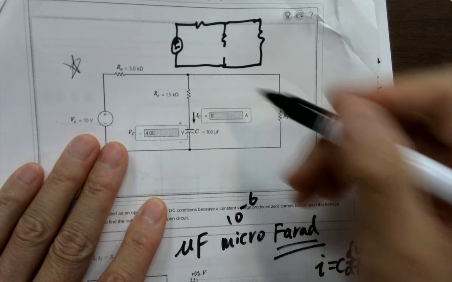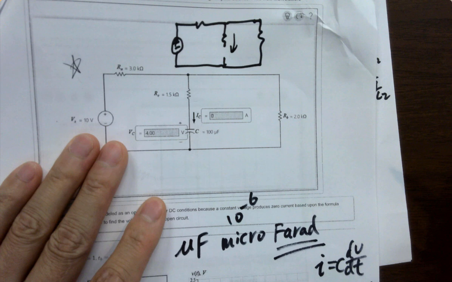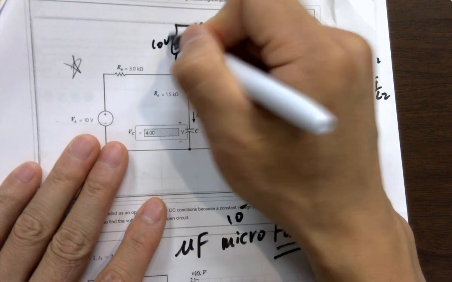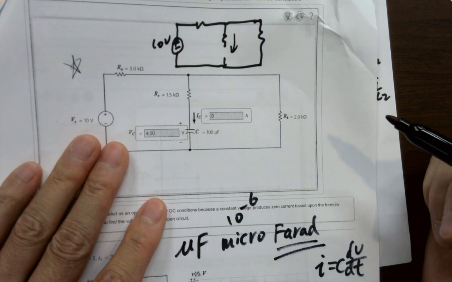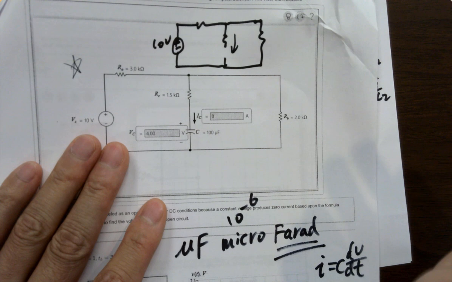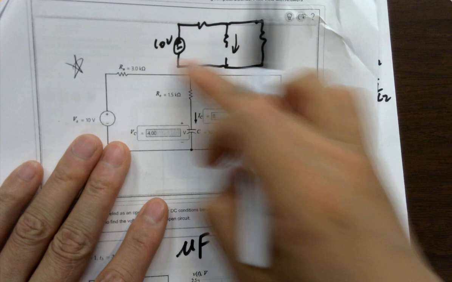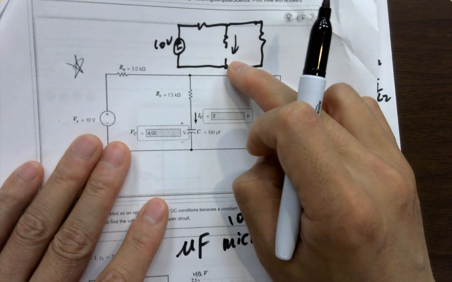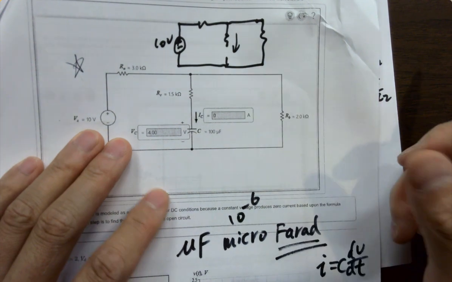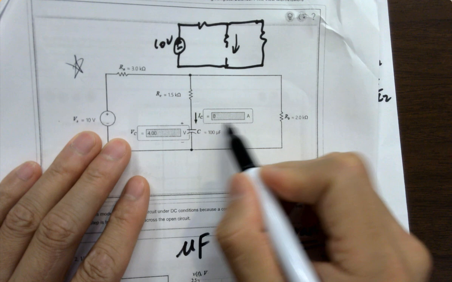All right, so it's asking you what's the current in here after a long time you turn it on. What's the current? No current. It's disconnected. DC, right? DC is not always alternating like a sine wave. It's DC, so there's no current. If it's a sine wave, there's a current. There's no current. So I has to be 0.